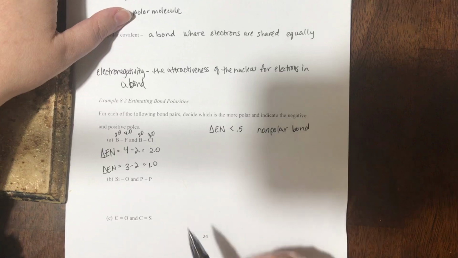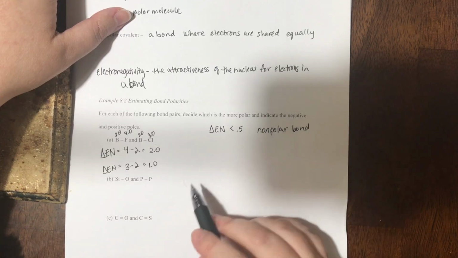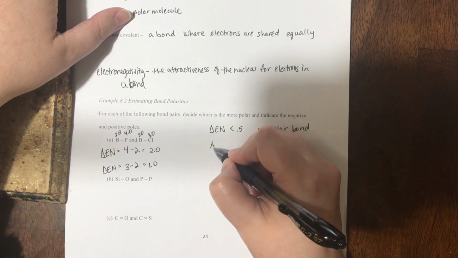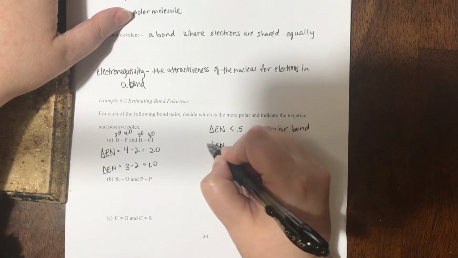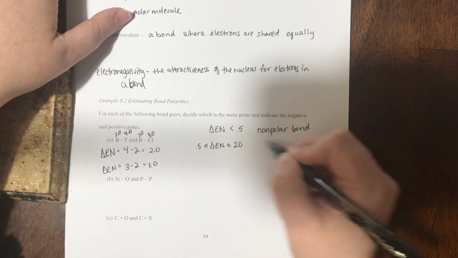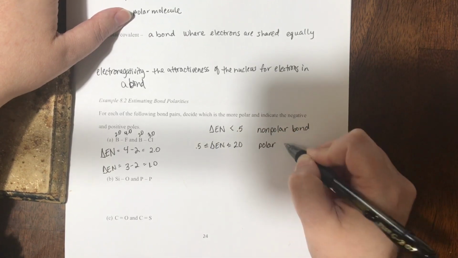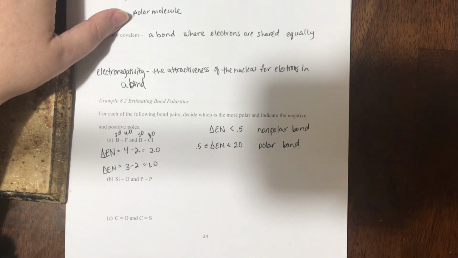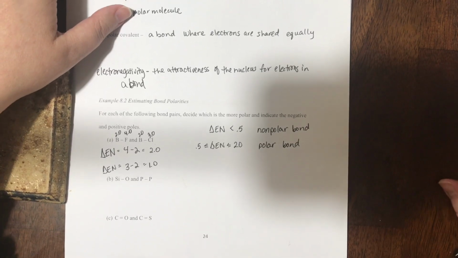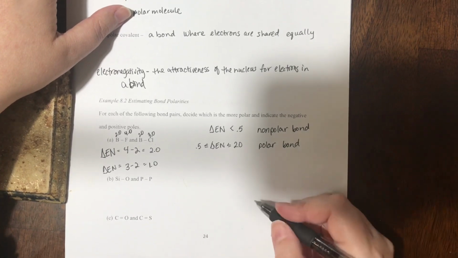So because that means they're sharing fairly equally, the electrons will spend their time fairly equally between the nuclei. If delta EN is greater than or equal to 0.5 or less than or equal to 2.0, we will consider that a polar bond. A polar bond is where the electrons are shared unequally, and they will spend more time on one atom than the other.